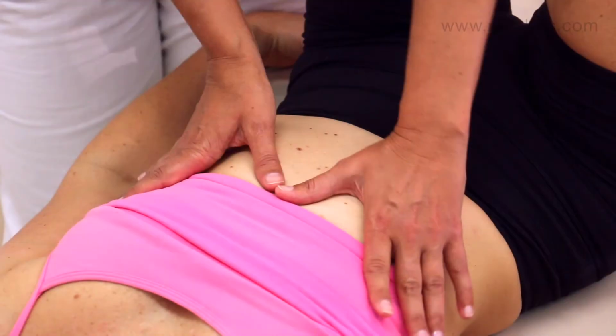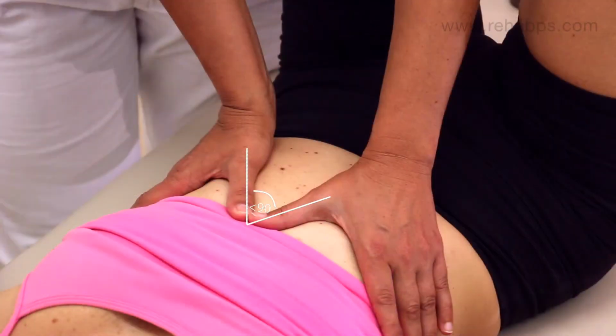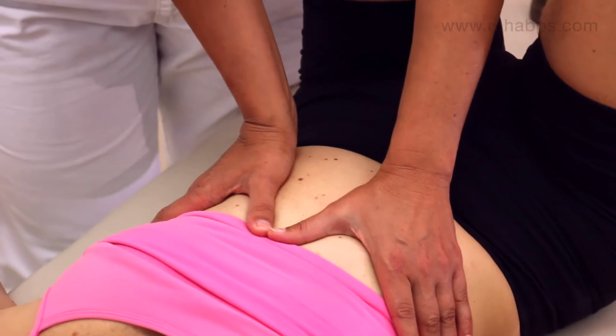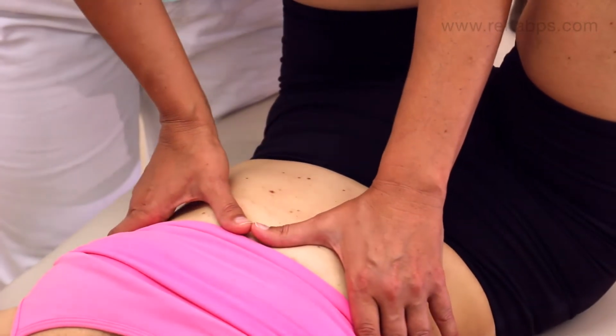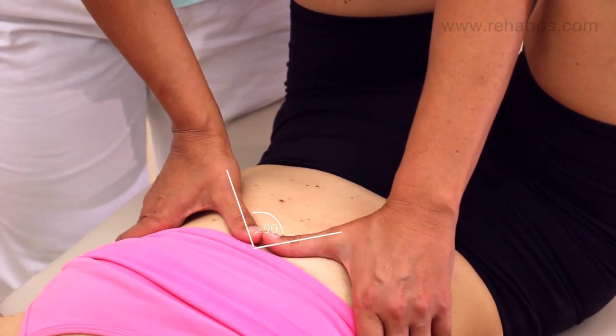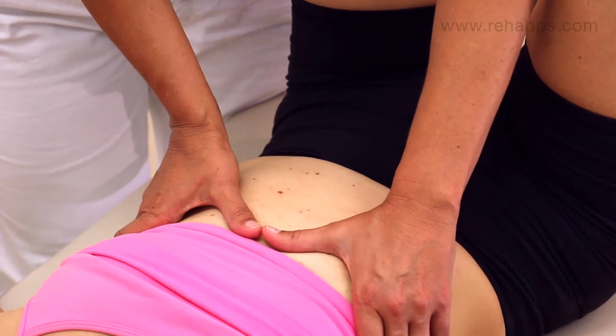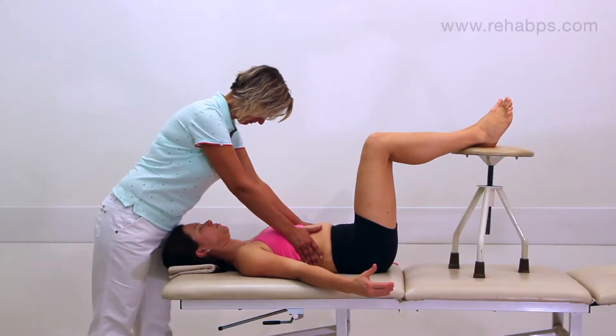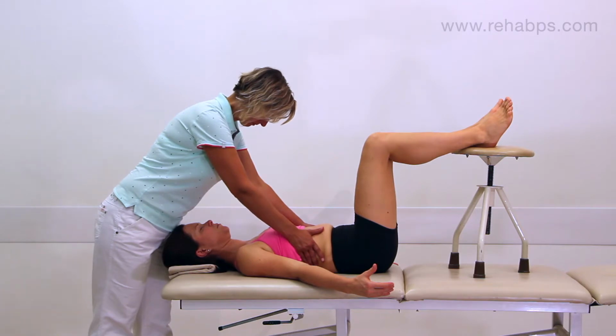The infrasternal angle should reach 90 degrees. If the angle is smaller, the therapist's hands guide the lower ribs in a dorsal, caudal, and lateral direction. If the angle is larger, the therapist's hands guide the ribs medially, dorsally, and caudally. This procedure is repeated several times.